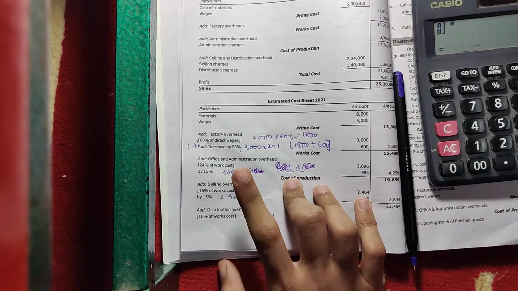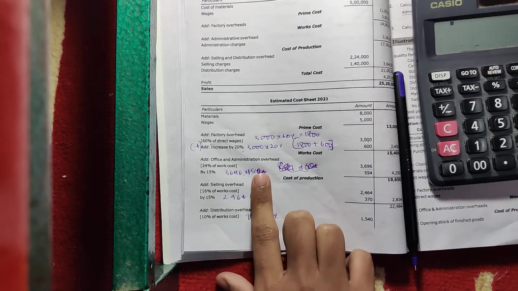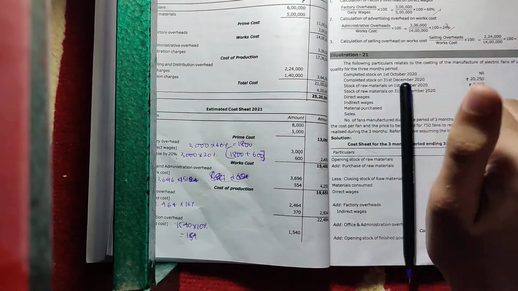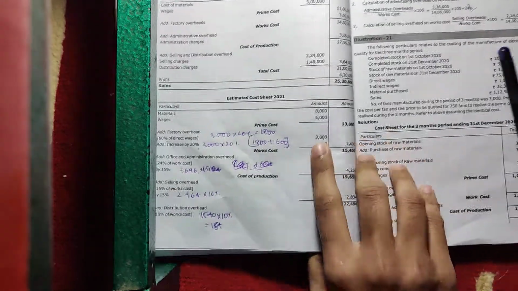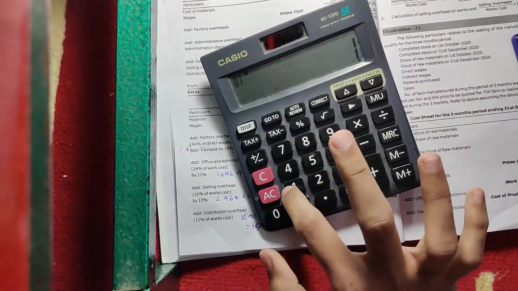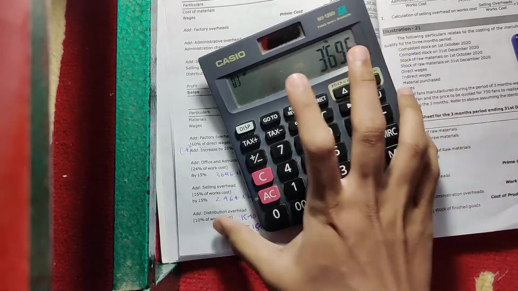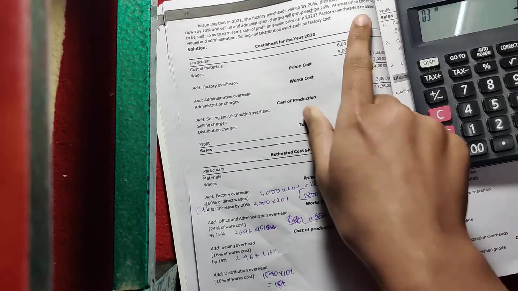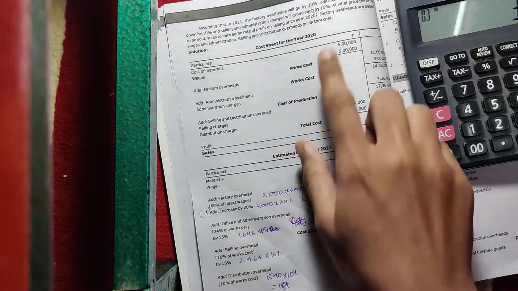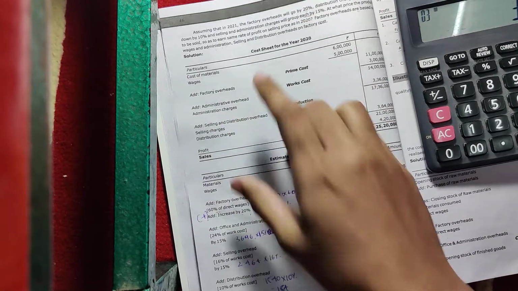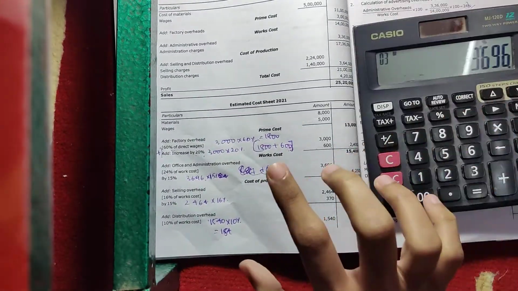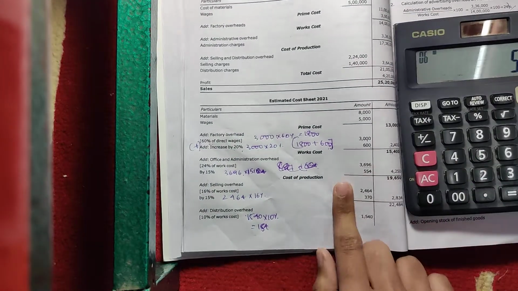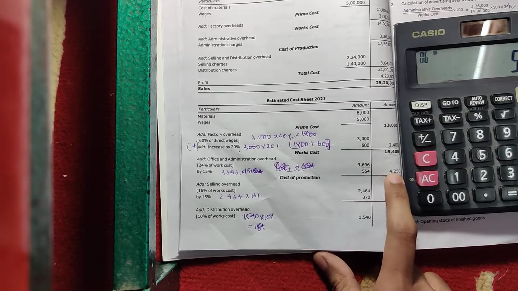Now moving on, as per your format, it is office and administration overhead. What is the percentage we calculated? It is 24%. 24% on what? On the works cost, that is 15,400 into 24%, which is 3,696. It says office and administration will go up by 15%. So 3,696 will go up by 15%, that is 554 rupees. It will be added, after which you will get 4,250.